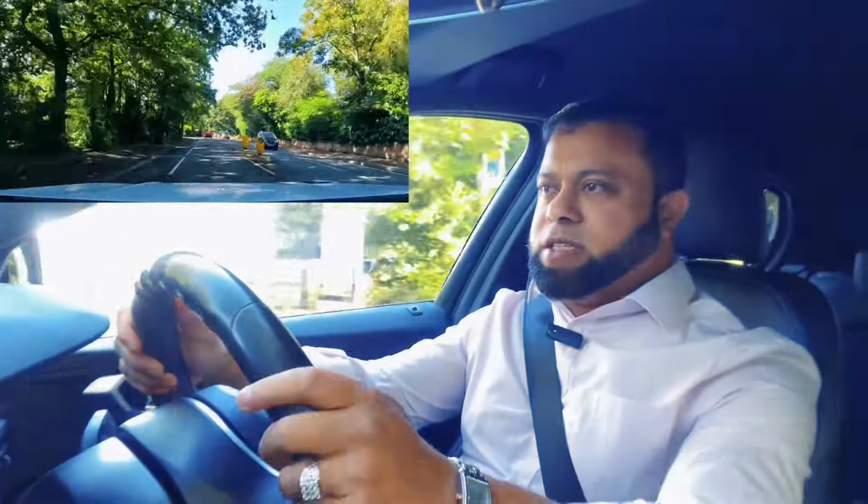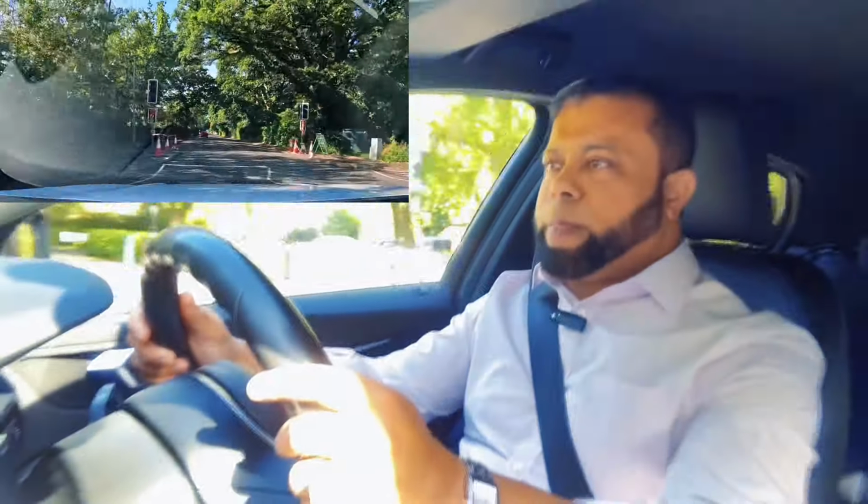As you come off, what do you do? You need to signal and check your blind spot before you change lane. There could be a bike, there could be something there. What's the speed here? Speed here is 30. Look at the mirror, change gear. The traffic light is not working. So what do you do? Just make sure there's no problem.